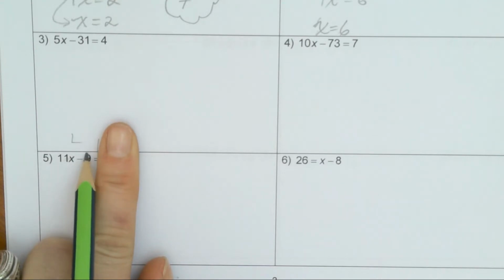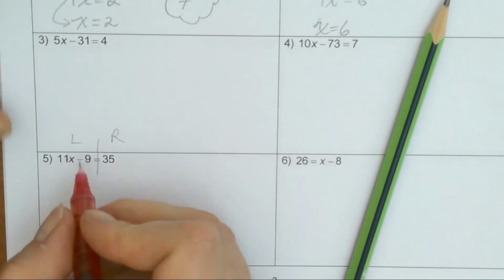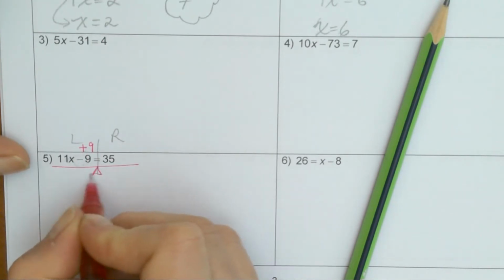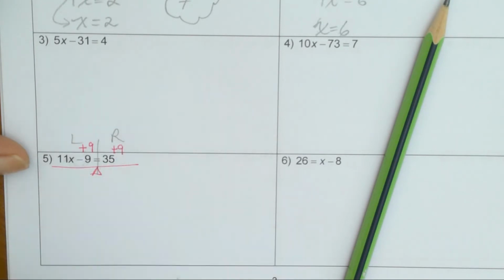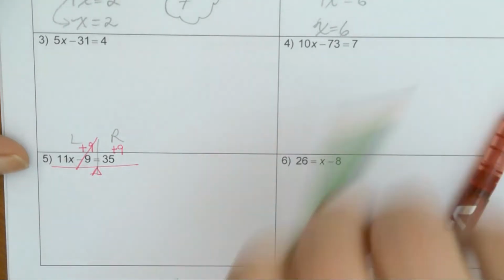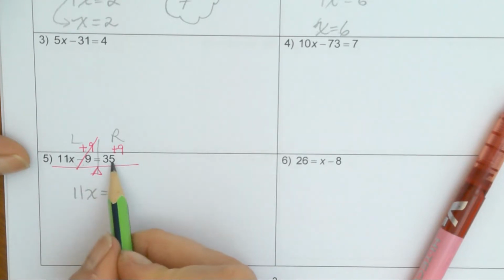So what's the opposite of negative 9? Opposite is like black, white, short, tall, girl, boy, negative, positive. So here I have to go, what's the opposite of negative 9? Positive 9. And if I add 9 to the left side, I have to add 9 to the right side. 9 subtract 9 is 0. So now I have on the left side 11x equals 35 plus 9 is 44.